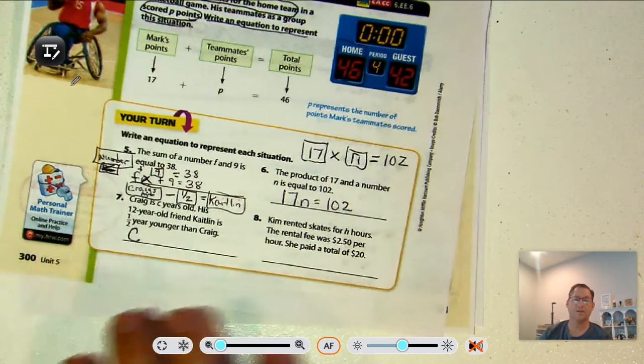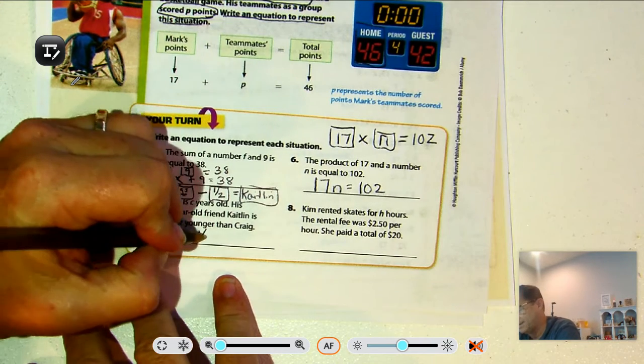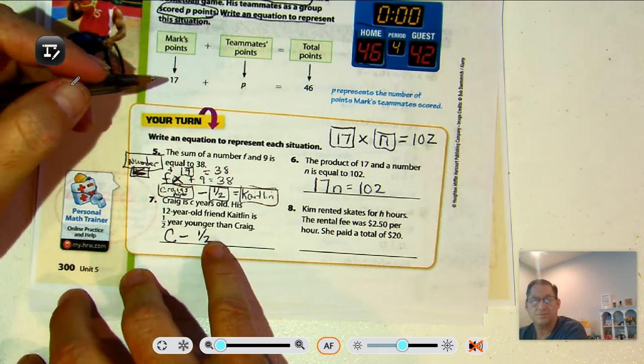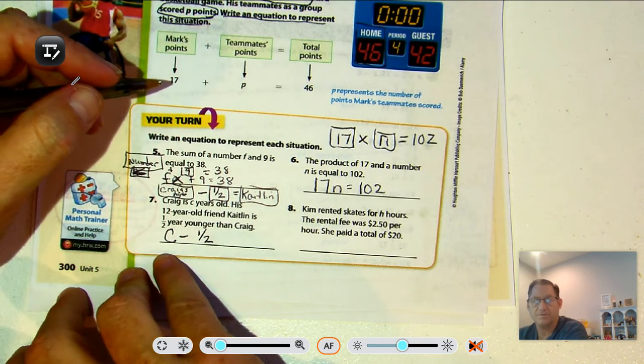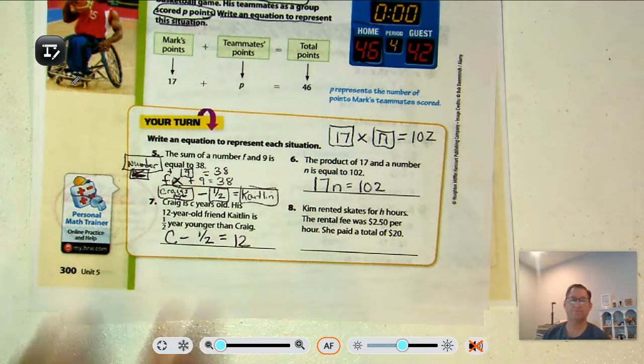So Craig's age minus the half a year, because she's half a year younger than Craig, would equal 12.